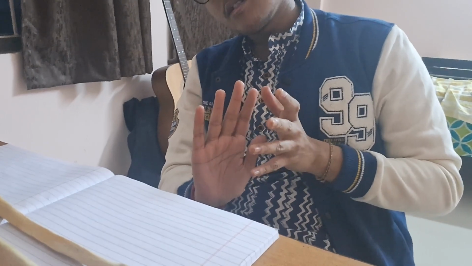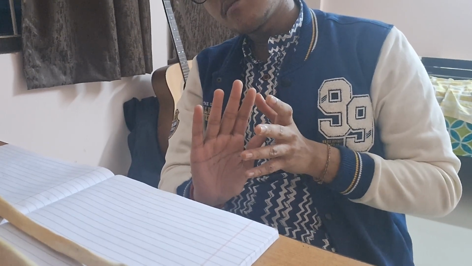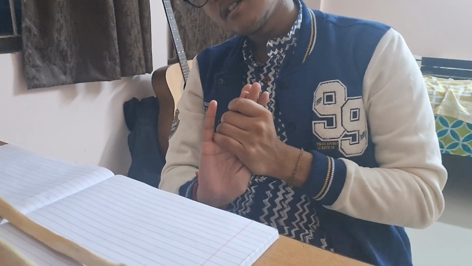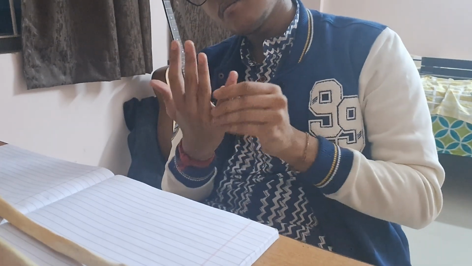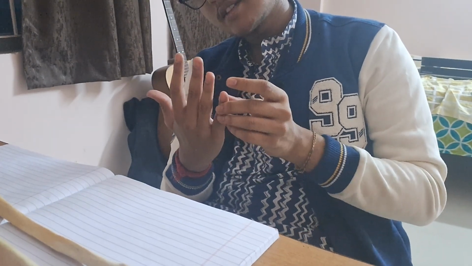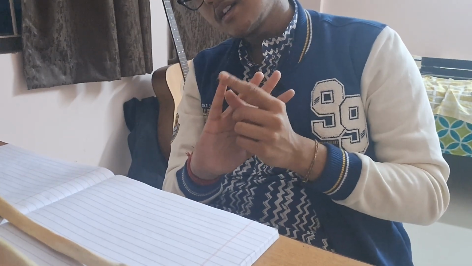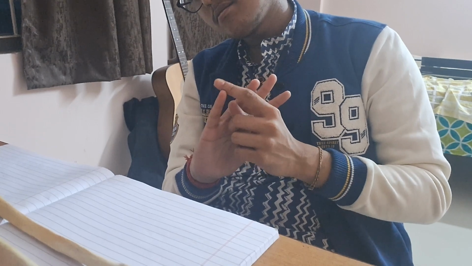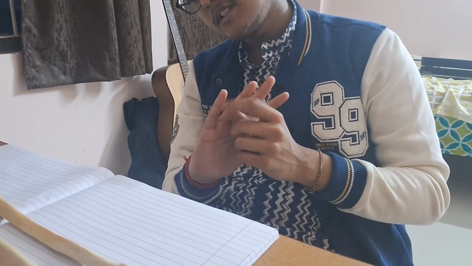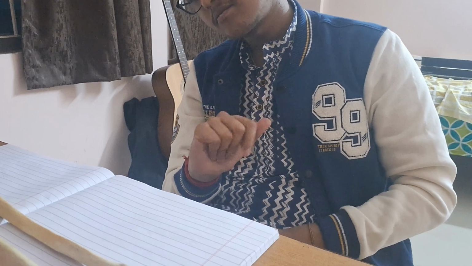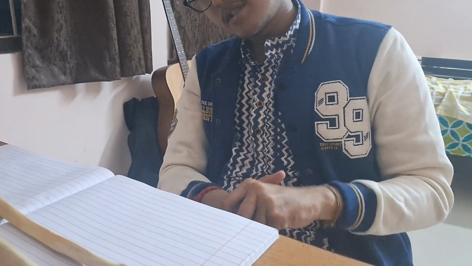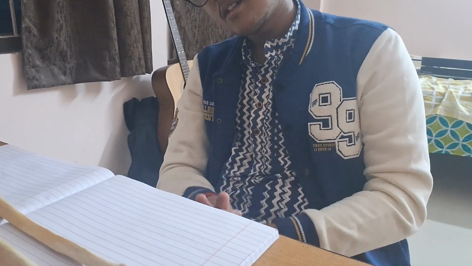Extensor digitorum gets attached to the lateral three fingers, while medial to it, extensor digiti minimi gets attached to the terminal and middle phalanx of the little finger. Both are supplied by the posterior interosseous nerve, right.